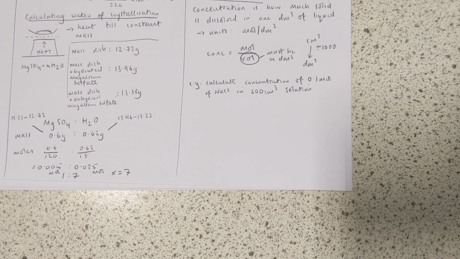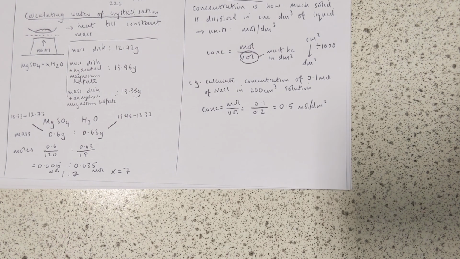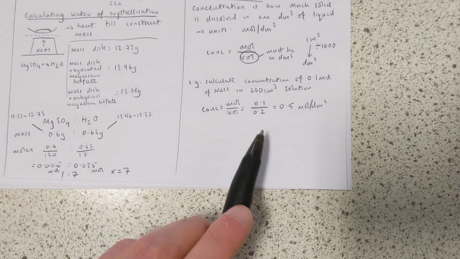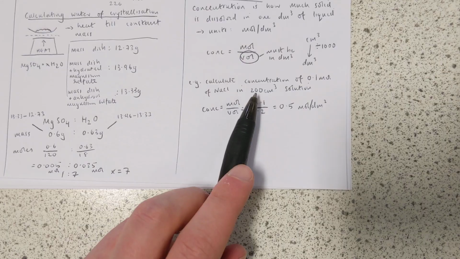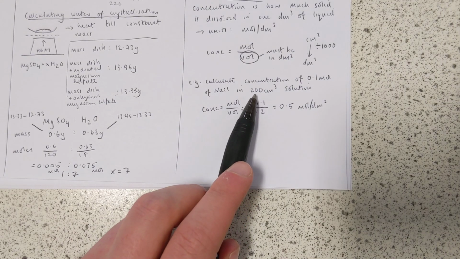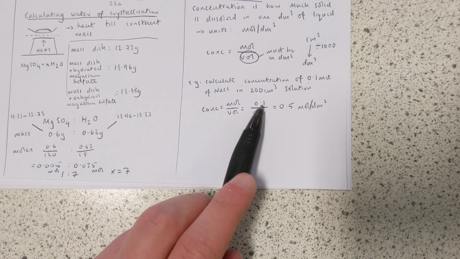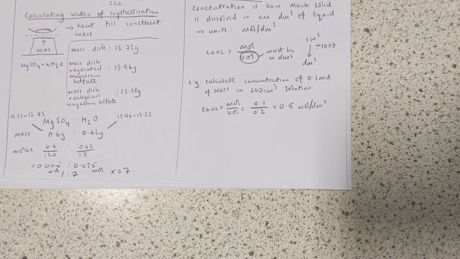First one here, quite simple. You're asked to calculate the concentration of 0.1 moles of sodium chloride in 200 centimeters cubed of solution. All I've done here is concentration equals moles over volume. The moles are given in the question directly. The volume is 200 centimeters cubed in the question. I've had to divide that by 1000 to get into decimeters cubed, the 0.2, and then it's good to go for the calculation. That gives me a final answer of 0.5 moles per decimeter cubed.